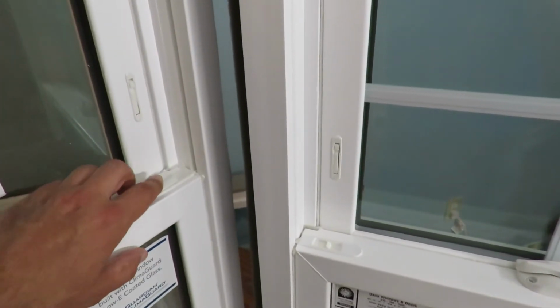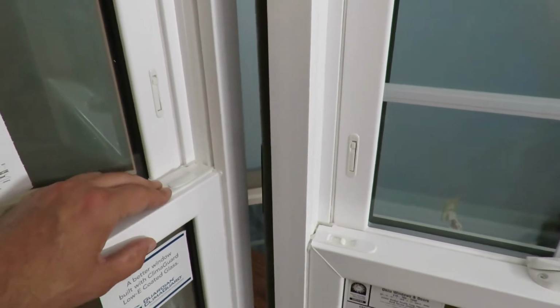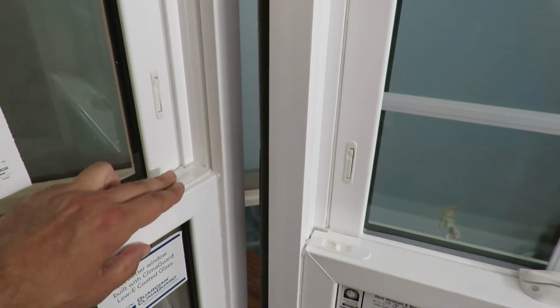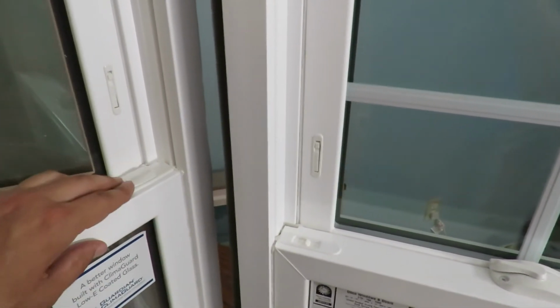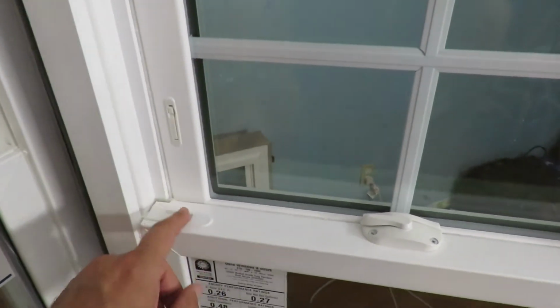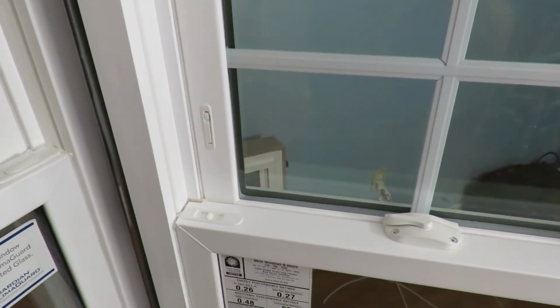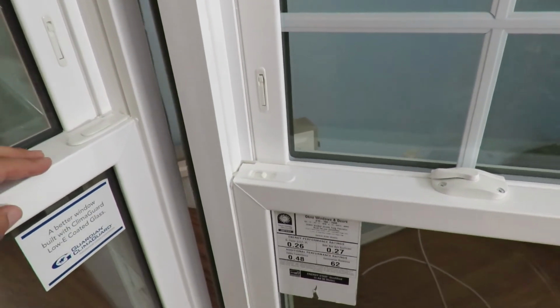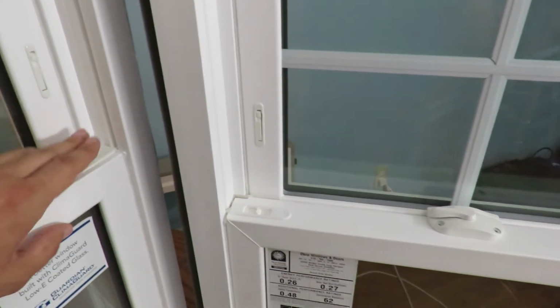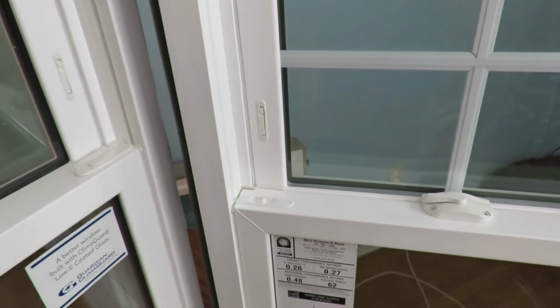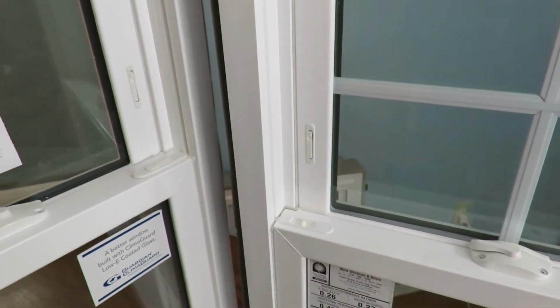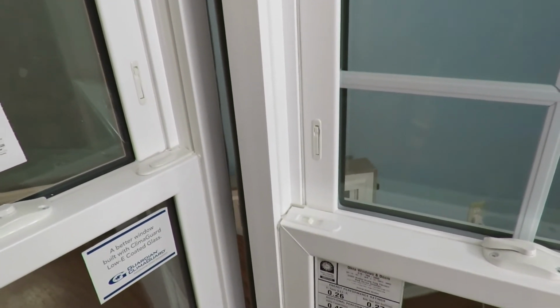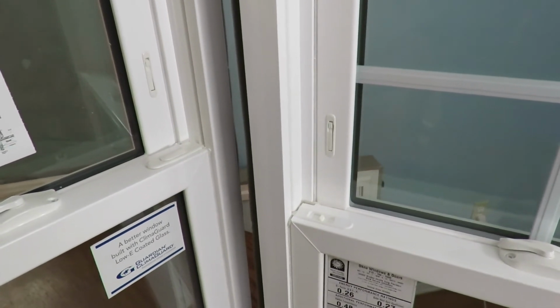On OKNA 500, we have a much more beautiful sash lock, and on OKNA 400 Precision-Weld, it's slightly different. This one looks nice, this one is okay. Probably that doesn't make a big difference, but anyway, it's for you to decide which one looks nice.